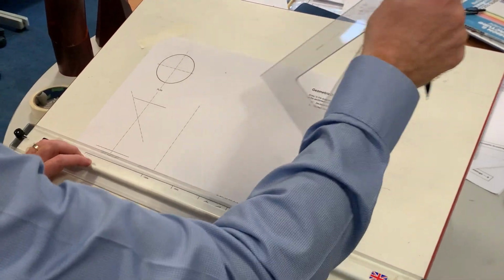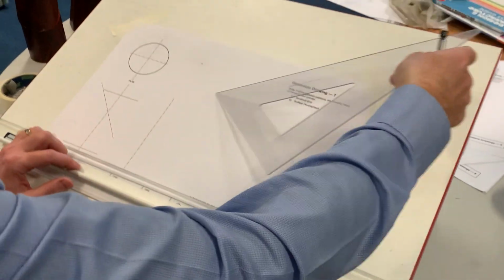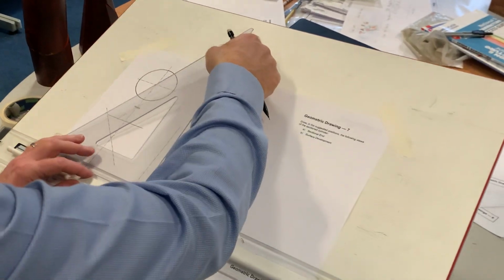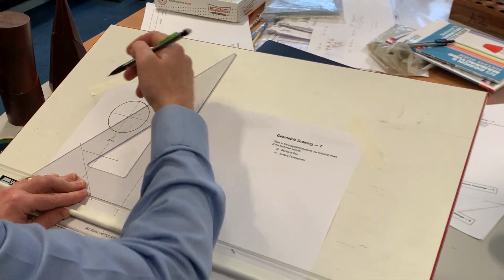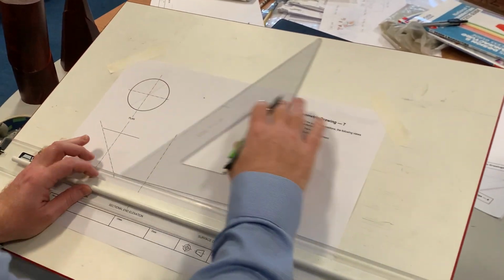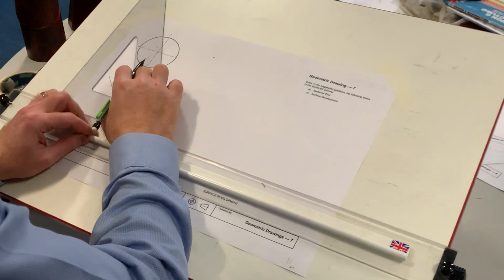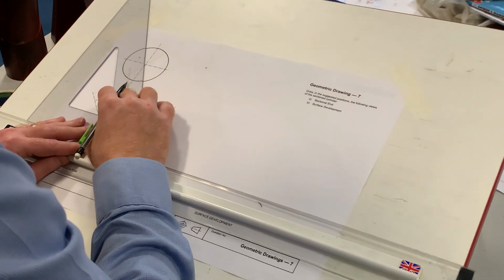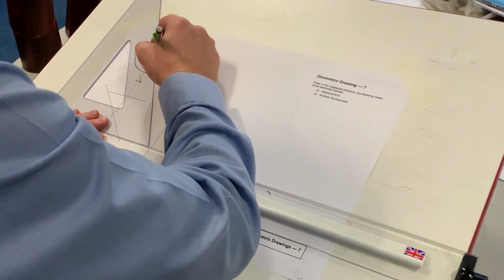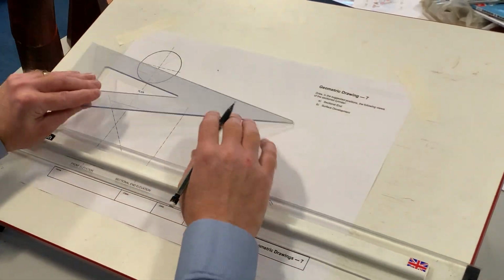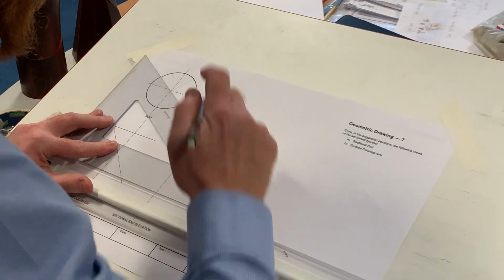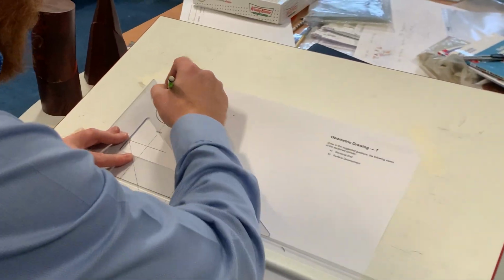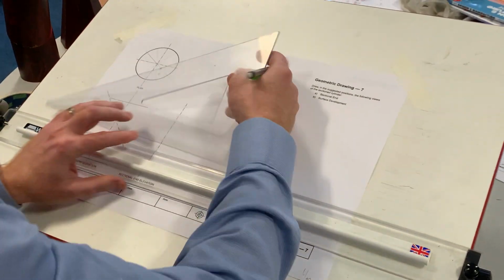Circles and geometric drawings. First thing you do when you get a circle is you create a clock face within the circle. A clock face within the circle allows you to transfer dimensions and measurements right the way through the drawing. So you're using your 30-60 set square first of all at 30 degrees and then at 60 degrees to make the 12 faces of the clock.